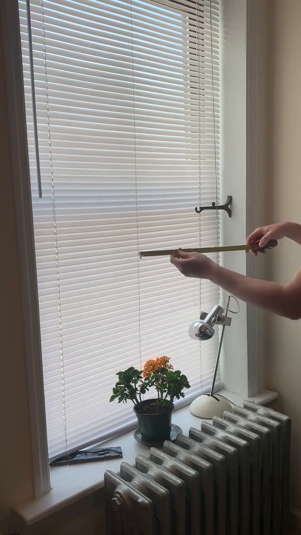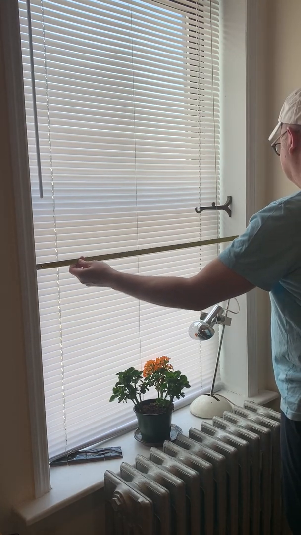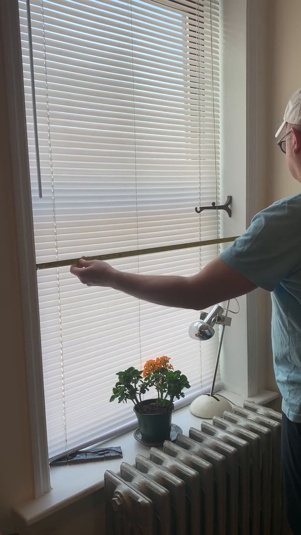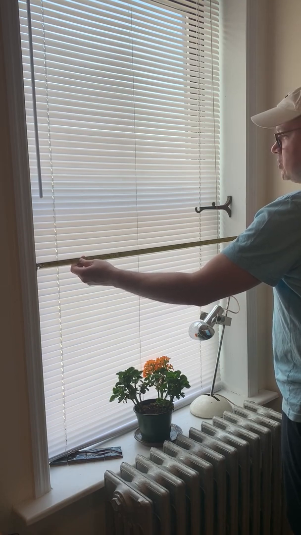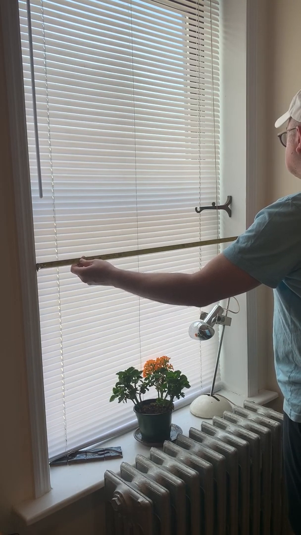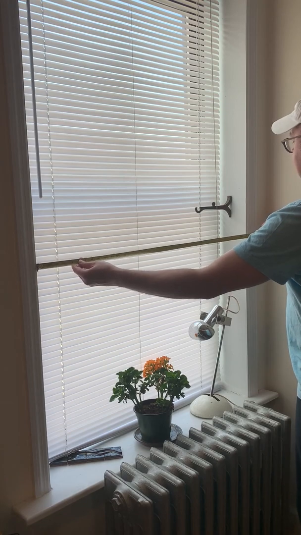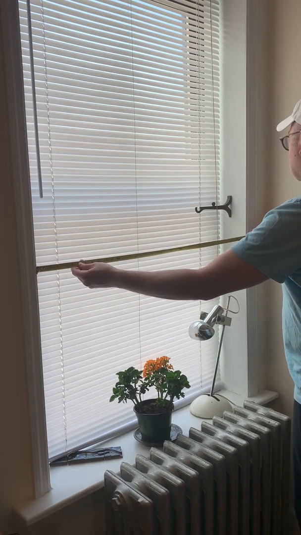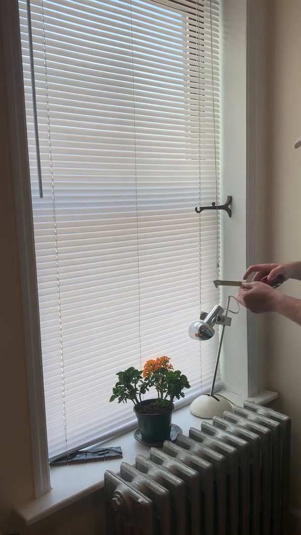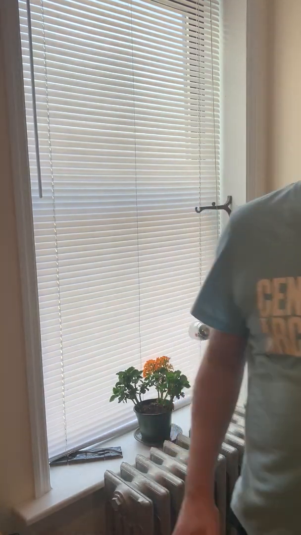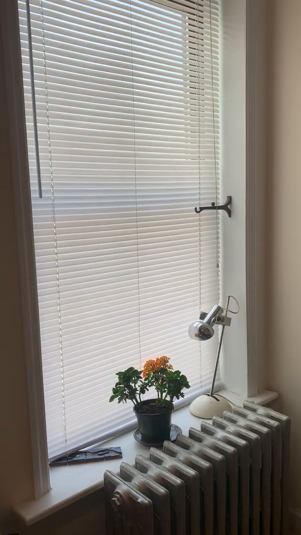And then the window opening itself is 38 inches. So 38 inches is 2 inches bigger than 3 feet. I'm just going to round it down to 3 feet just to make our drawing a little bit more simple. And I will jot these down on the sketch of the floor plan.